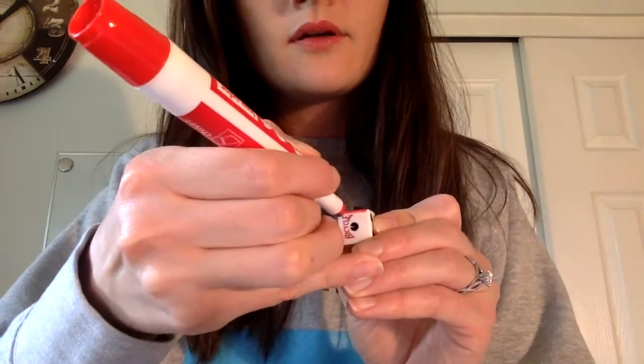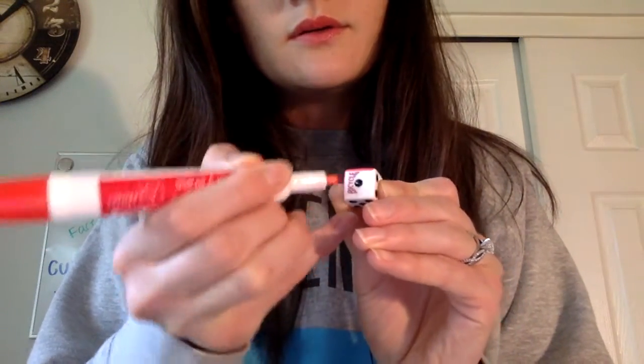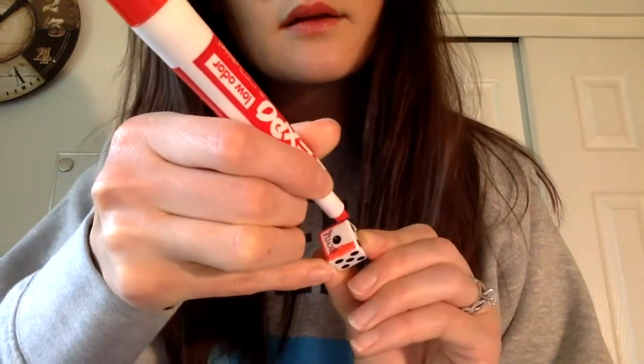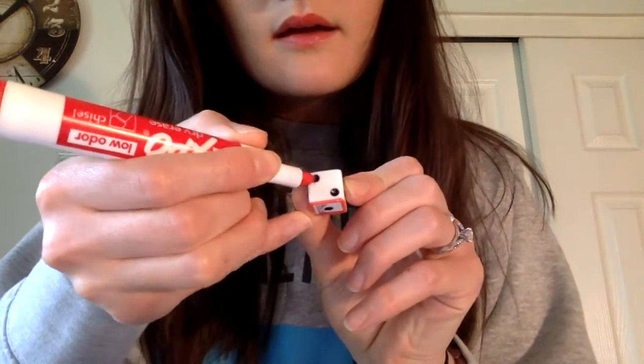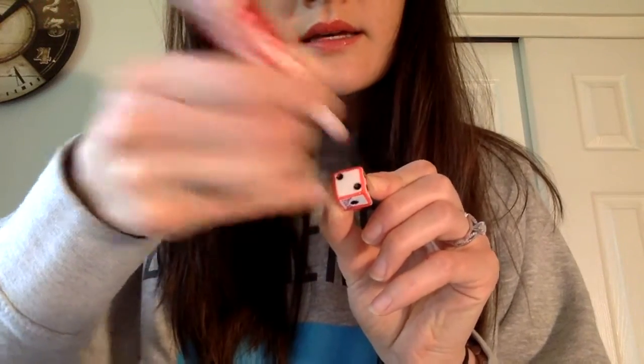We have 1, 2, 3, 4, which makes sense because this face is the shape of a square, and we know a square has 4 sides, so this face has 4 edges. Let's keep going. So we have 4, 5, 6, 7.